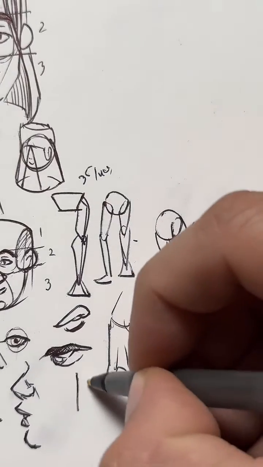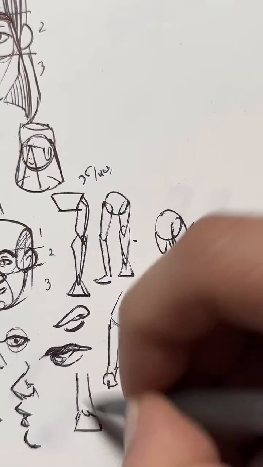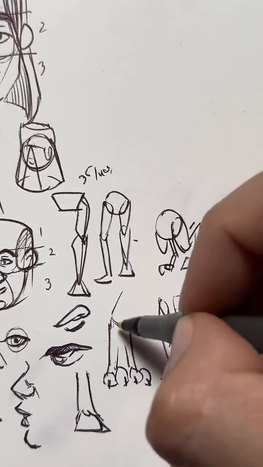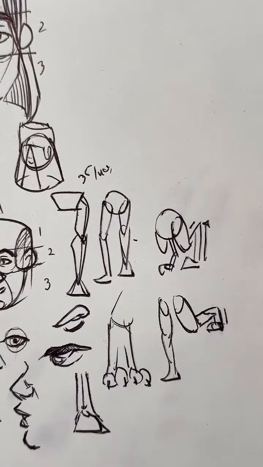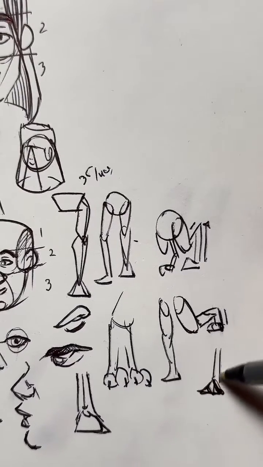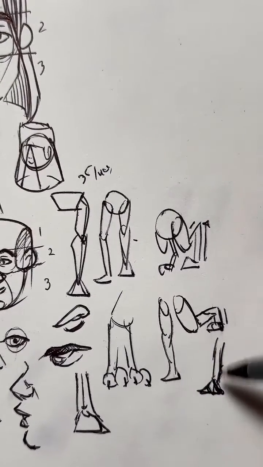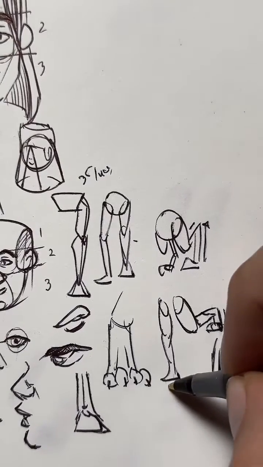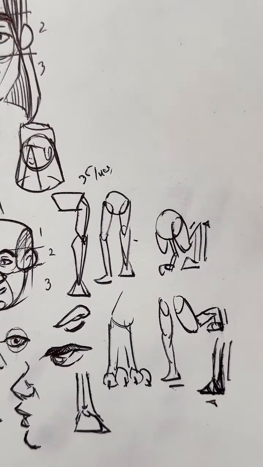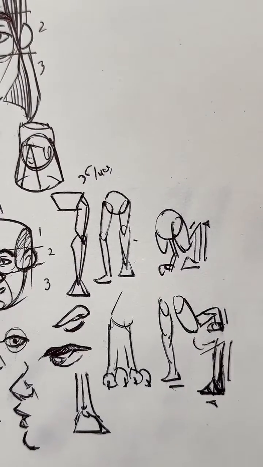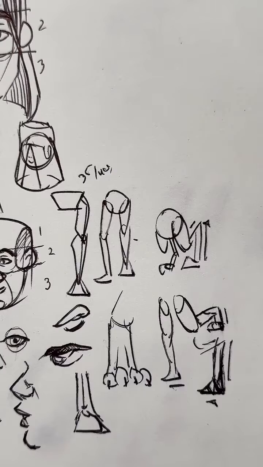Same thing happens with hooves. The same thing happens with hooves. This part of the foot of a horse, right? Something like that. This part is the bottom of your foot, and then this is your toe. That's just how it works. It's weird.